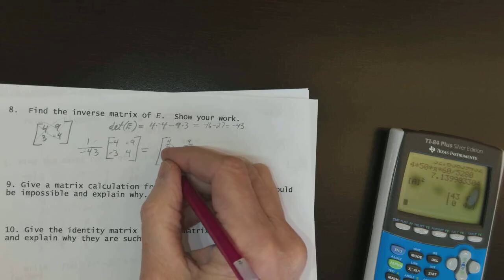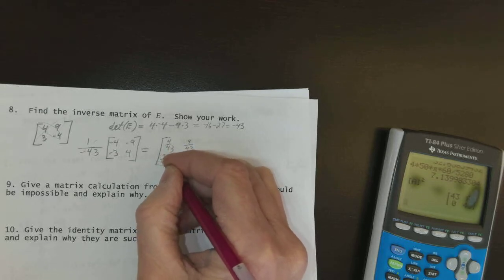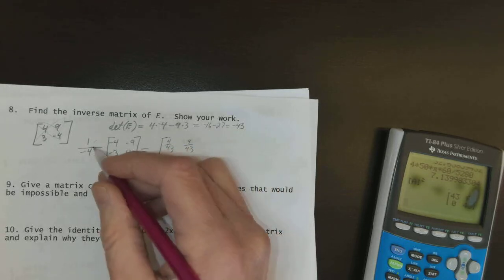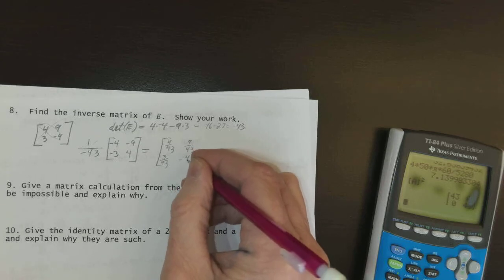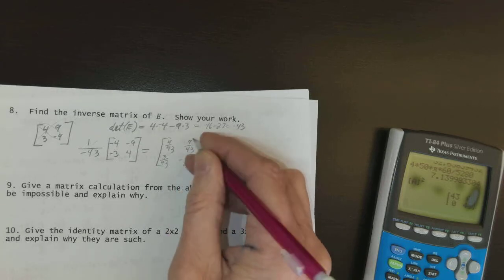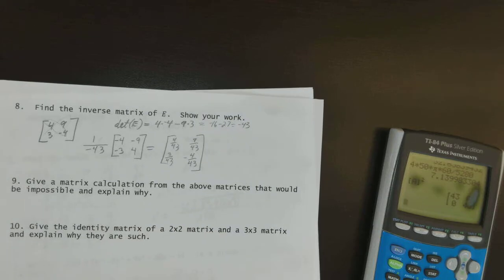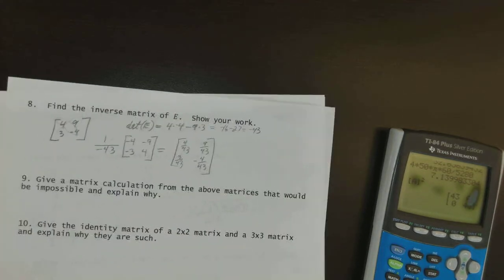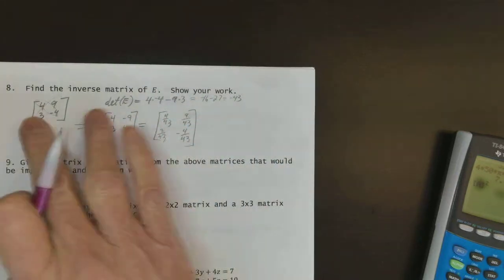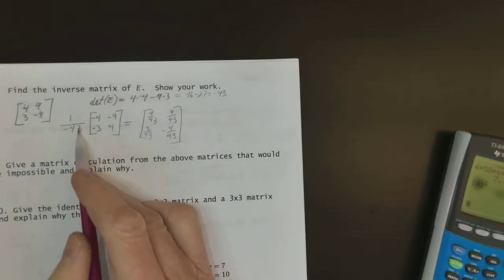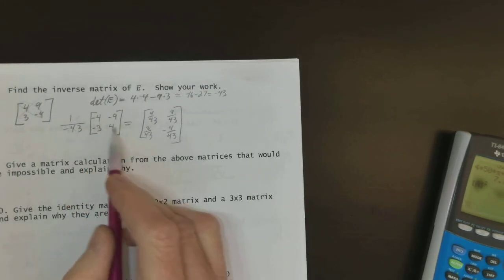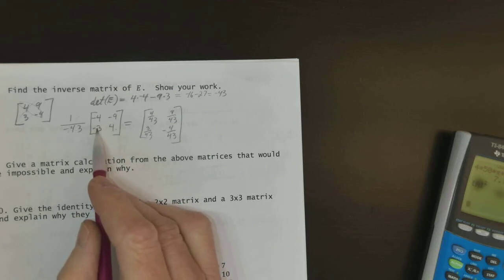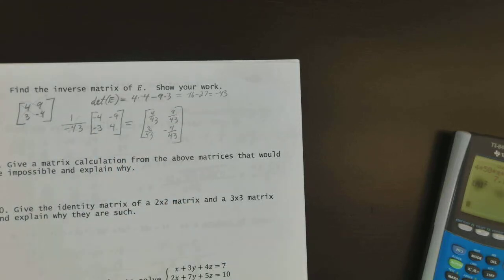Negative 3 over negative 43 is 3/43rds. And then 4 over negative 43rds is negative 4/43rds. All right, so that's what you do there. Remember, if you have time to check these too, you can, if you want to use your calculator to make sure you're doing this correctly. But I do want to see the work. I want to see the determinant and the swapping of these and the changing of signs there.